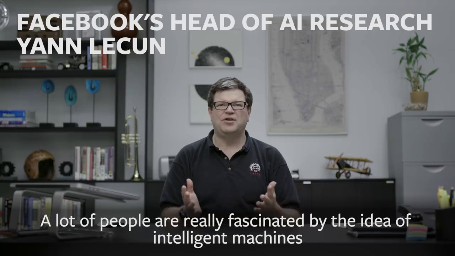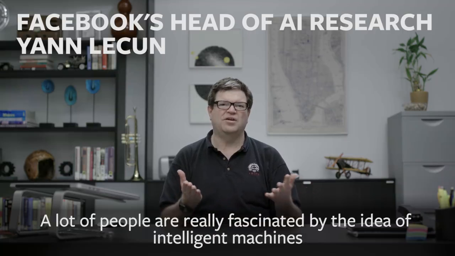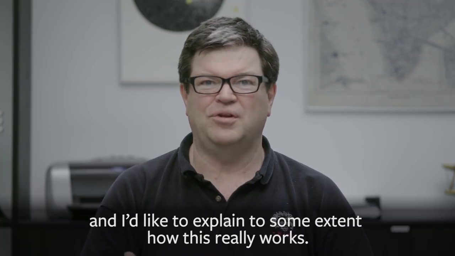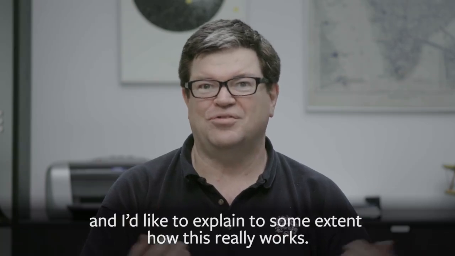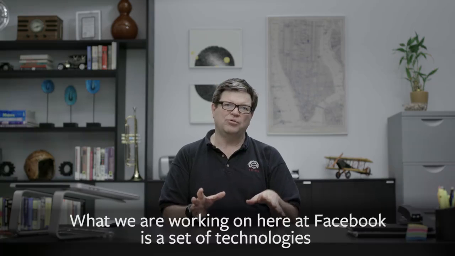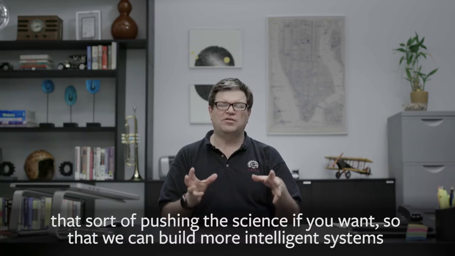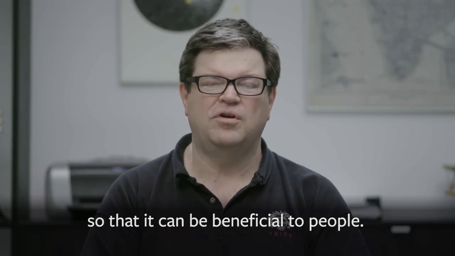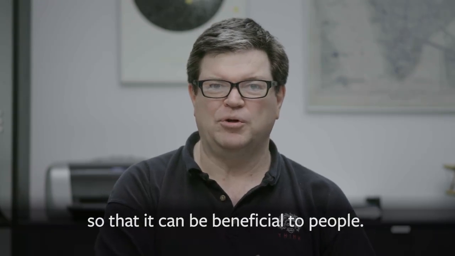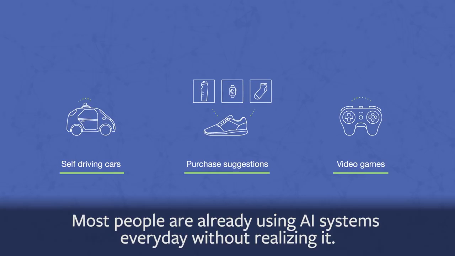A lot of people are really fascinated by the idea of intelligent machines, and really what we're doing with this is very simple, and I'd like to explain to some extent how this really works. What we are working on here at Facebook is a set of technologies that are sort of pushing the science, if you want, so that we can build more intelligent systems that can be beneficial to people. Most people are already using AI systems every day without realizing it.